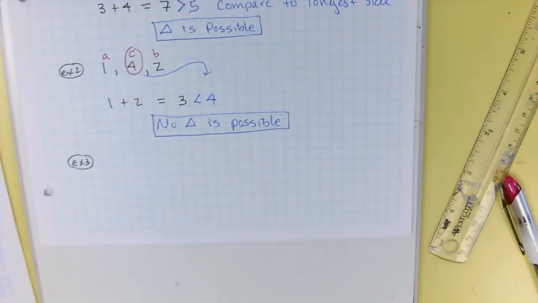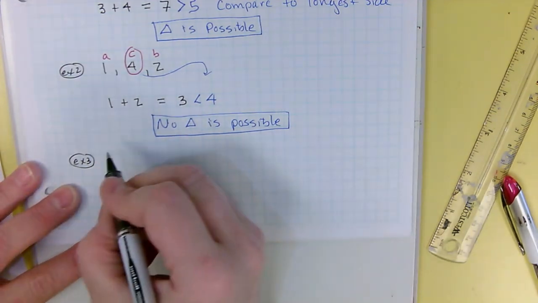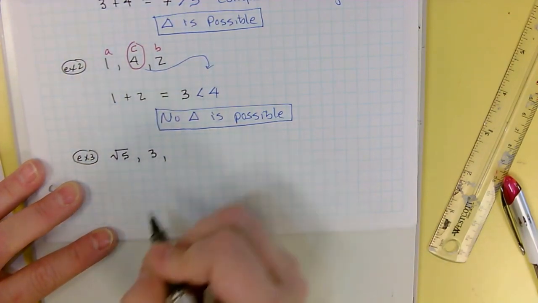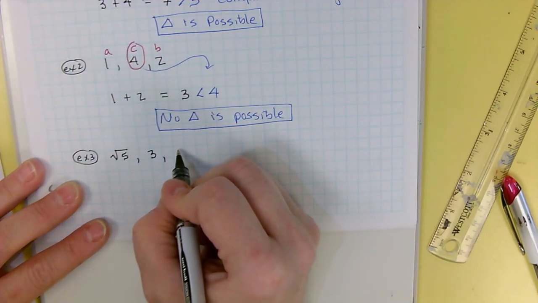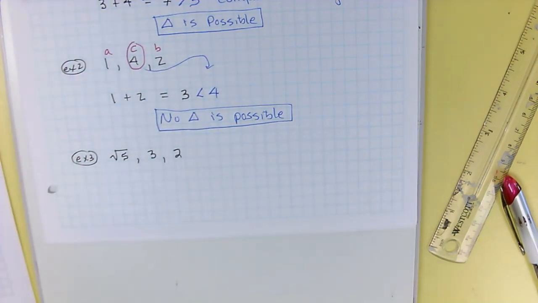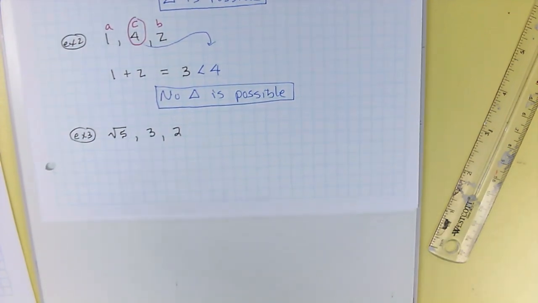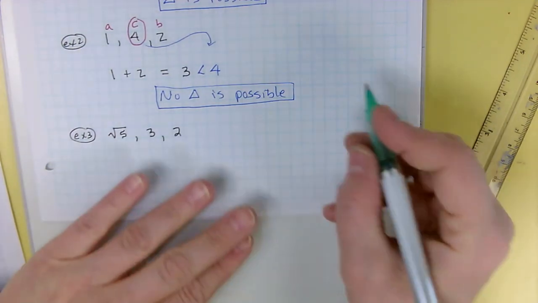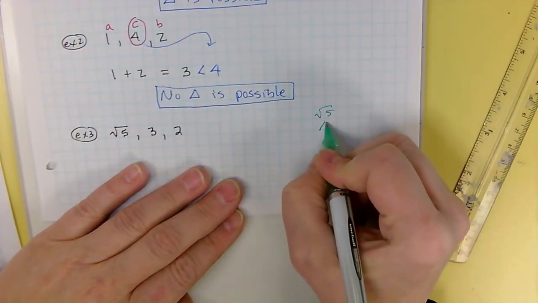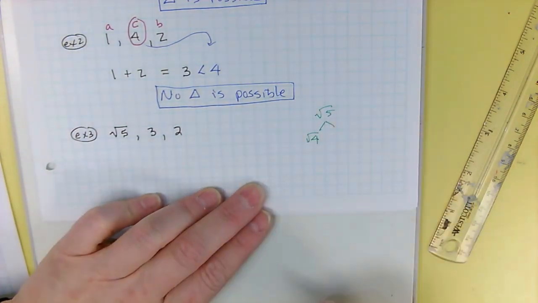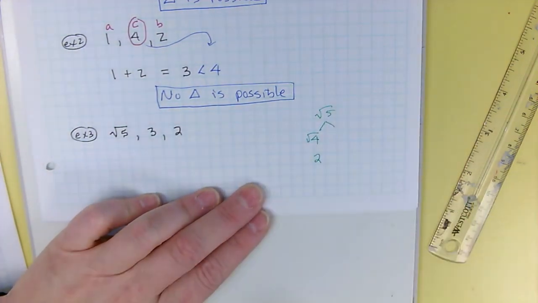In your assignment, sometimes they're going to give you a radical to work with. So they might give you square root 5 and then a 3 and a 2. So this is something that we practiced doing, which was estimating radicals. So just to remind you how to do that. The perfect square lower than a radical 5 is a radical 4 because the square root of 4 is 2.